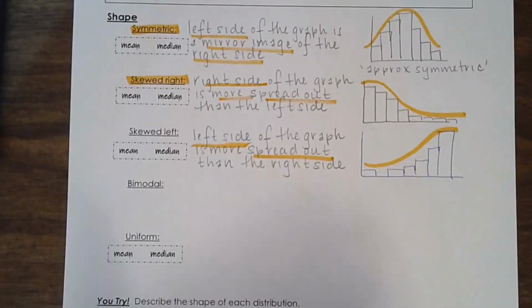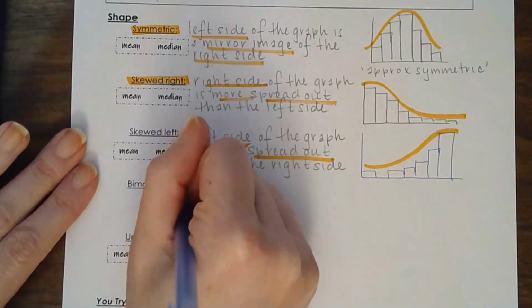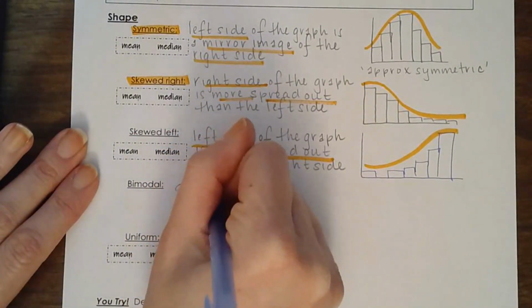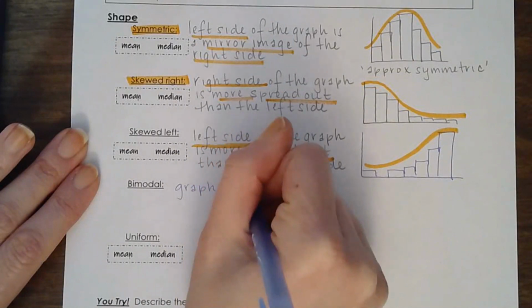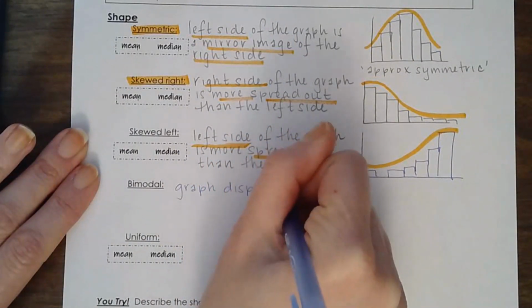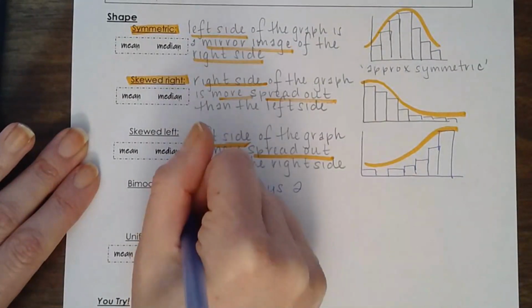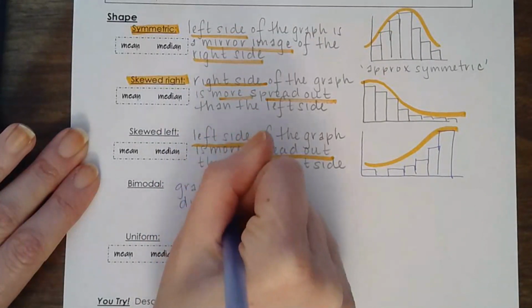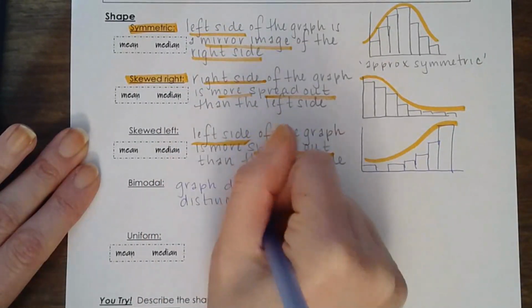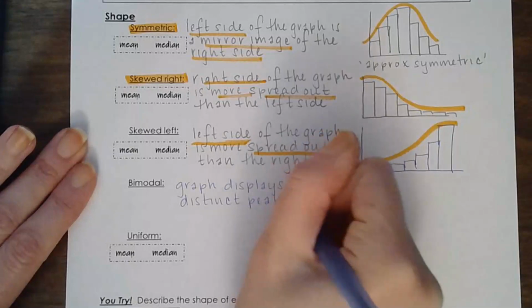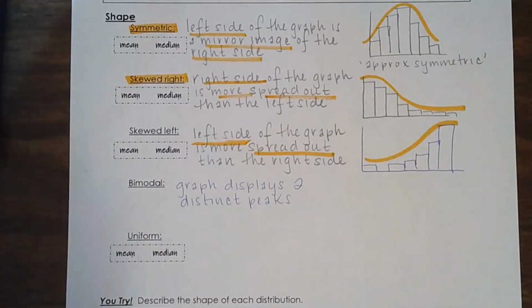Okay, bimodal is when the graph has two distinct peaks. So the graph displays two distinct peaks. Distinct, so they can't be next to each other.